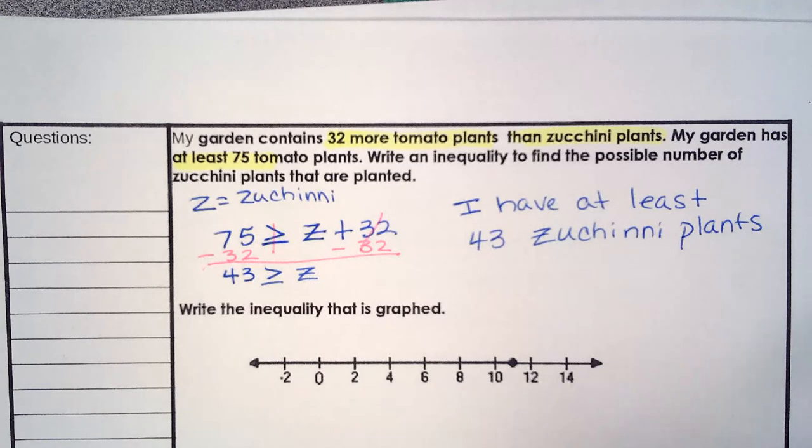So if you're looking at this, all you have to do is subtract 32 and you're done.